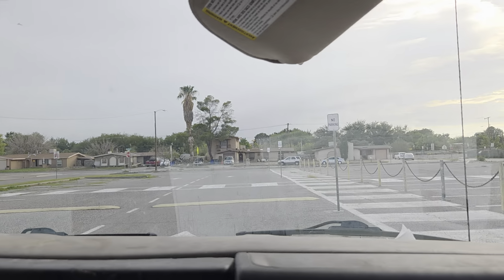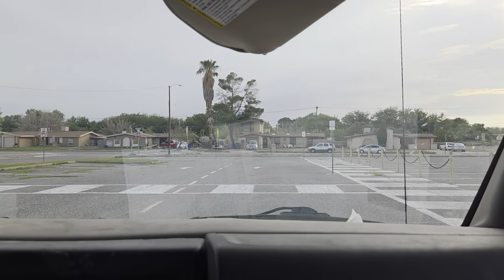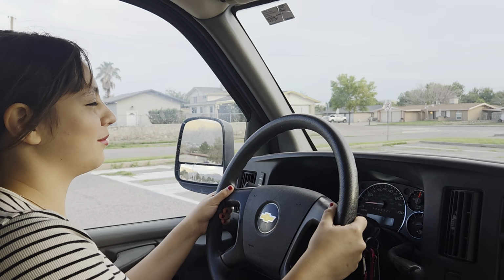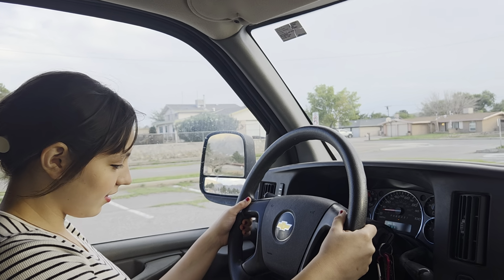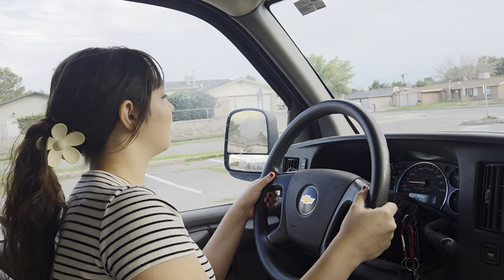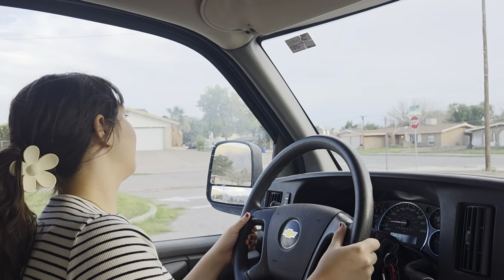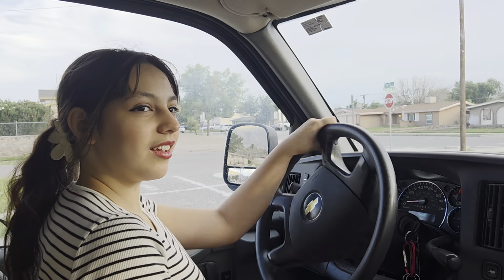Okay. That's pretty good. Not hitting these poles. Good. You're really getting the hang of the steering wheel. And how far to turn it. I don't like the steering wheel. What? I don't like the steering wheel. You don't like the steering wheel? No. How can you not like the steering wheel? It's weird that it's how I turn my tires. What's wrong with the steering wheel?